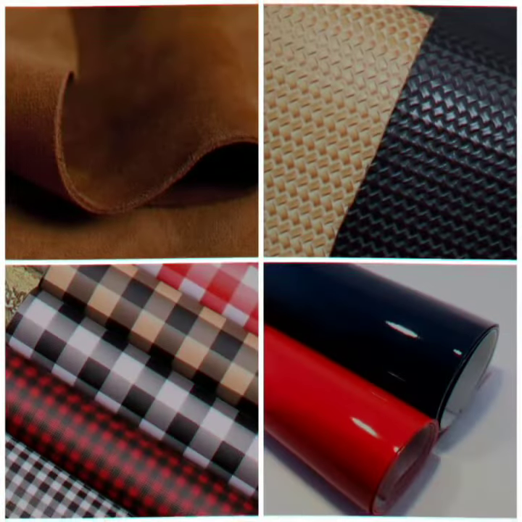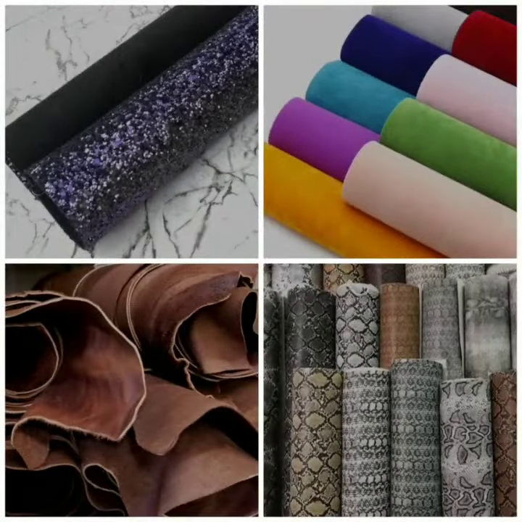So get familiar with the shoe materials you are using to make shoes.